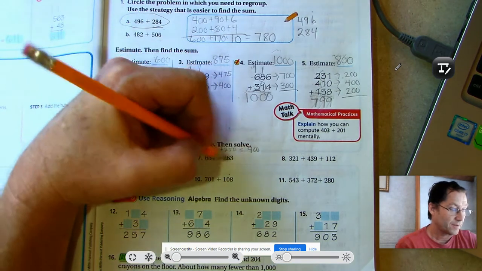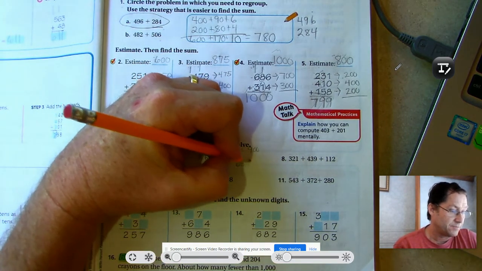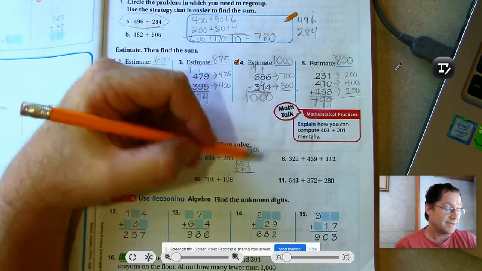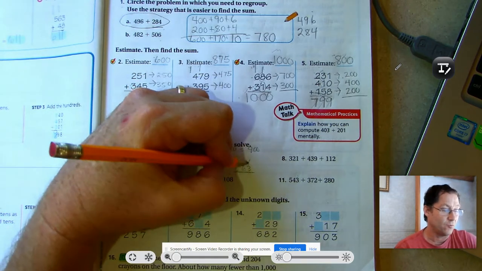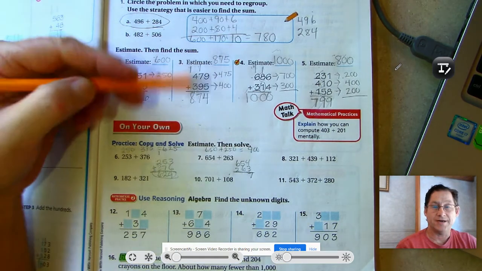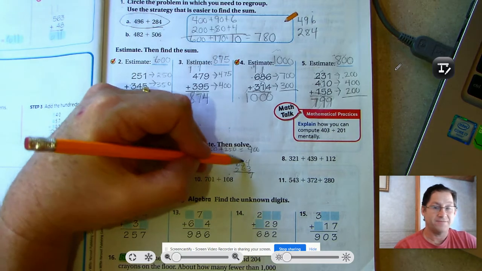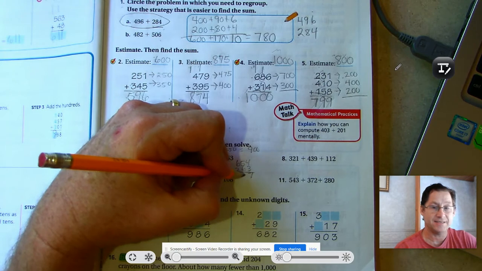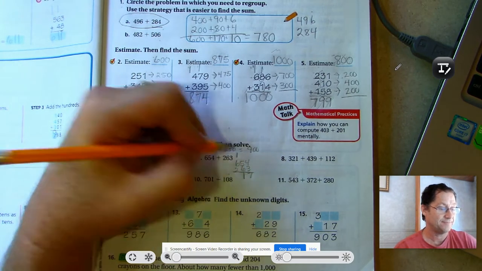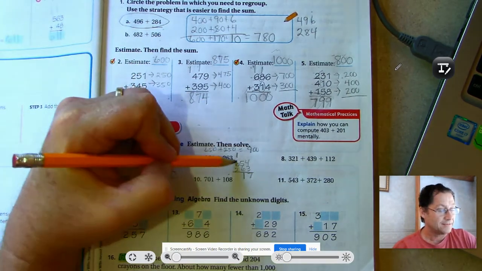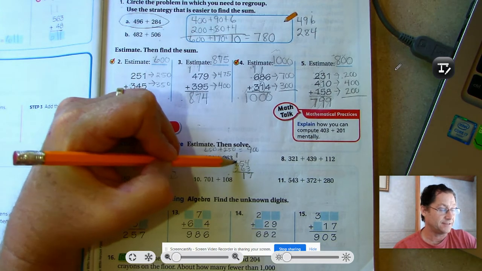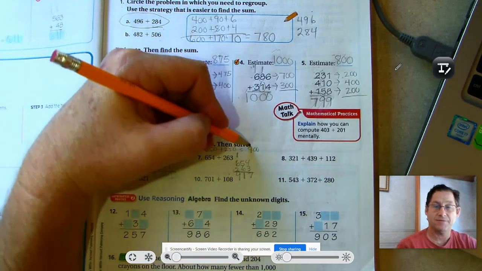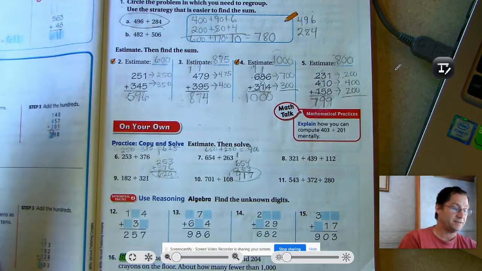So then stack the numbers so that they're lined up by place value. Step 1, add the ones. 4 and 3 is 7. So you do not need to regroup. 6 and 5 is 11. We will have to regroup the 11 10s as 100 and 10. Now add the 100s, step 3. 6 and 2 is 8, plus 1 more is 9. 917, that's in the neighborhood of 900. So 917 is reasonable.